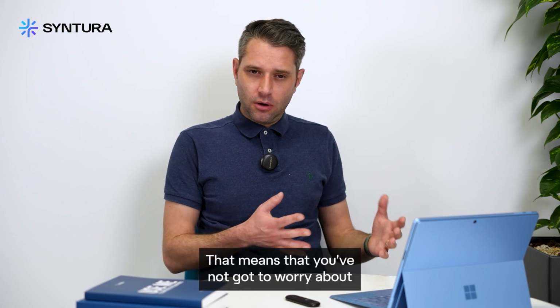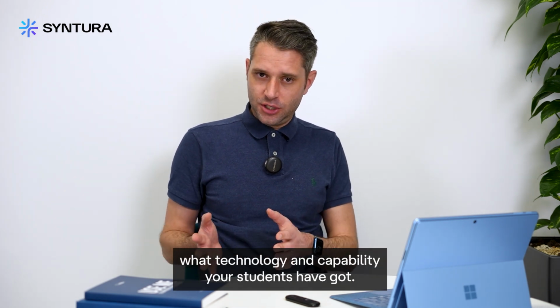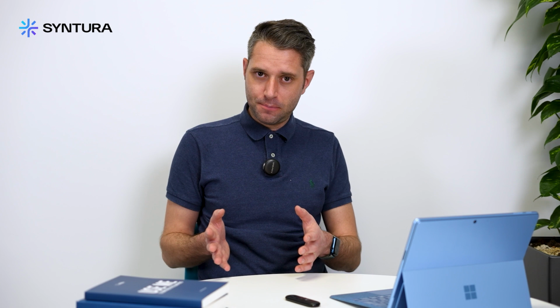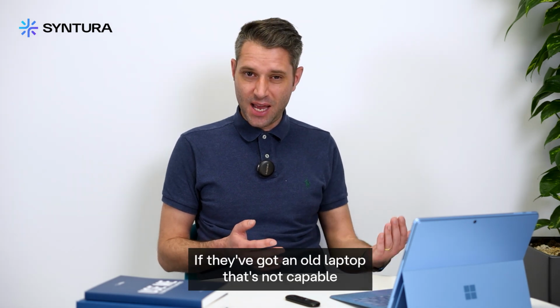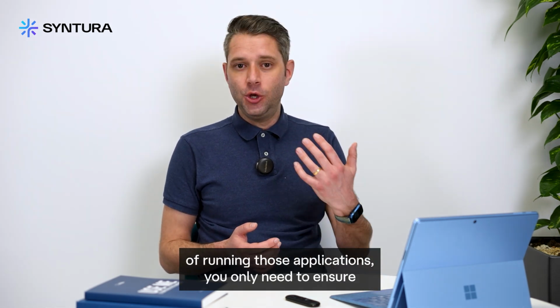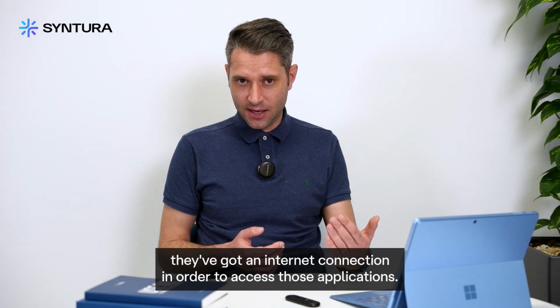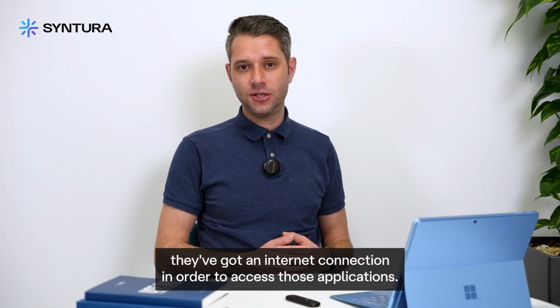That means that you've not got to worry about what technology and capability your students have got. If they've got an old laptop that's not capable of running those applications, you only need to ensure they've got an internet connection in order to access those applications.